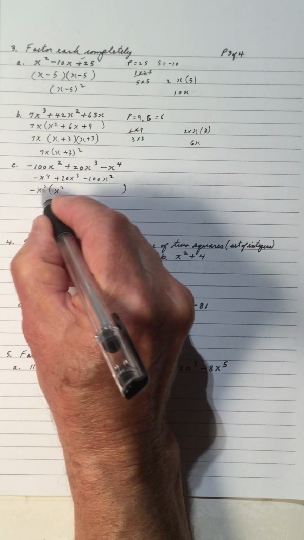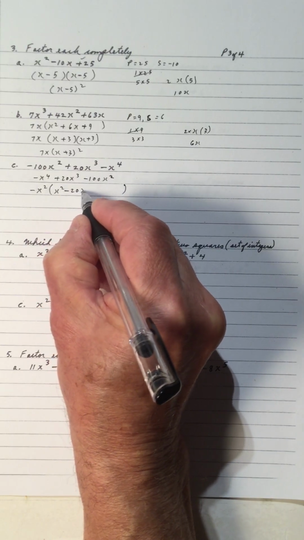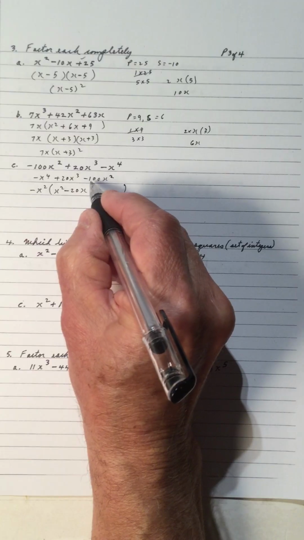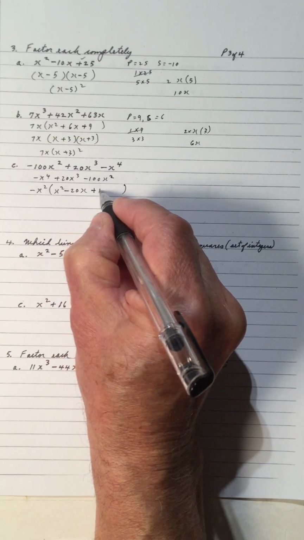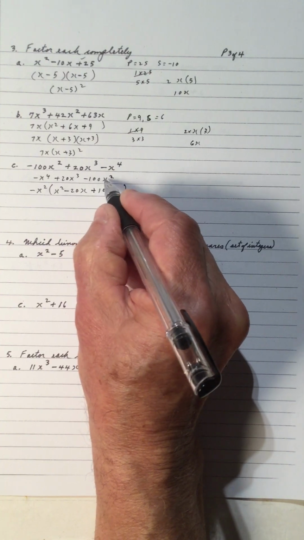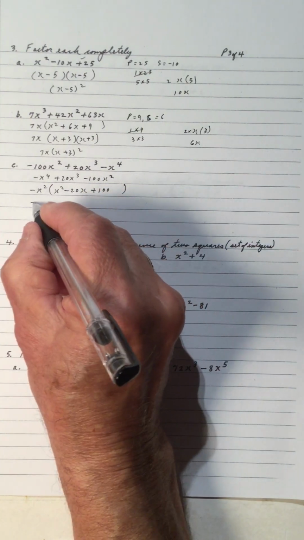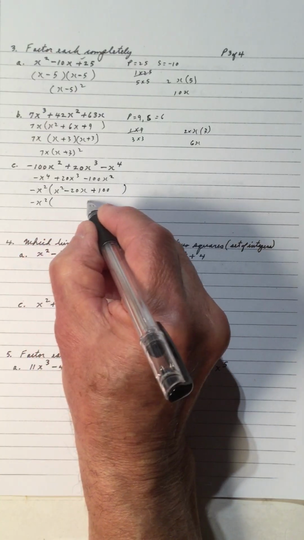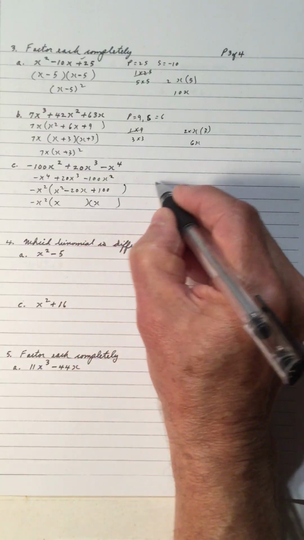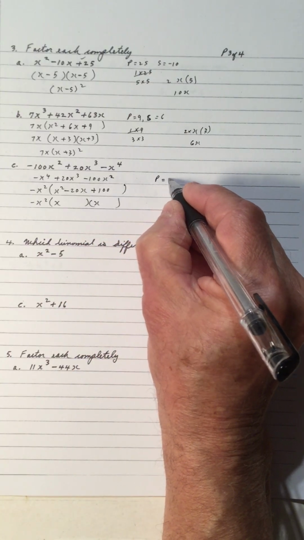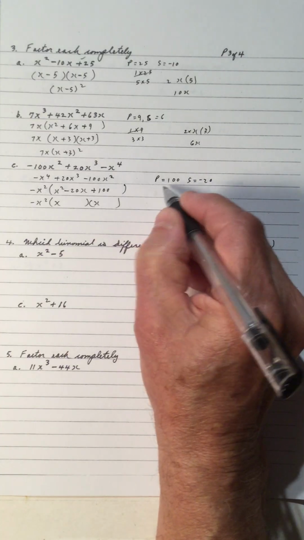20x cubed divided by negative x squared is negative 20x. And a negative divided by negative is positive. 100 divided by 1 is 100. And x squared divided by x squared is 1. And if this is factorable, it's x and x. So we have a product of 100, and we have a sum of negative 20.